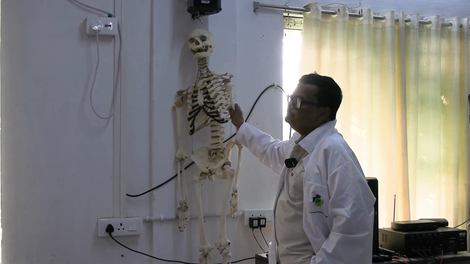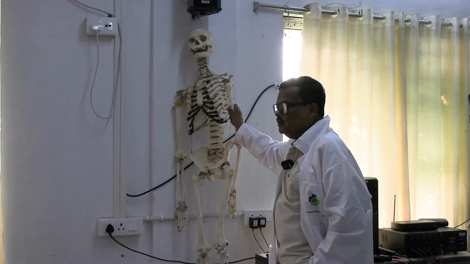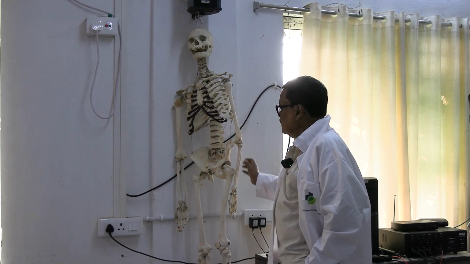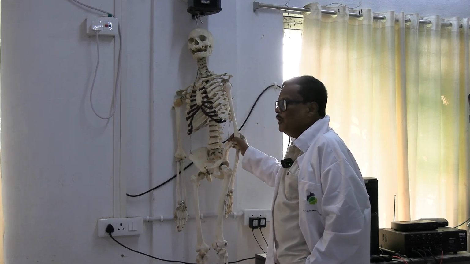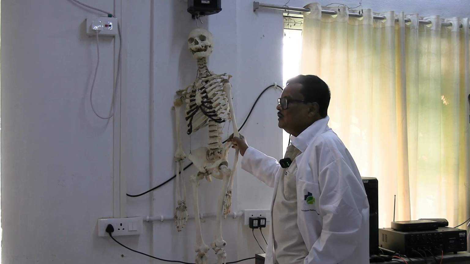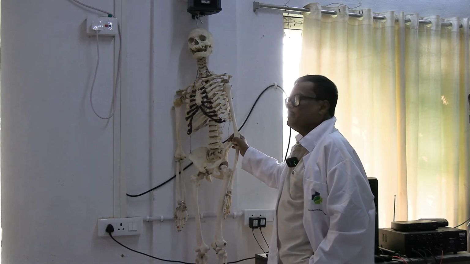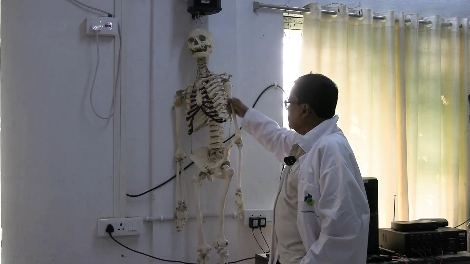So we can classify the bones according to the shape: long bones, short bones, flat bones, irregular bones, pneumatic bones, sesamoid bones, accessory bones, and so on and so forth. In this way we can divide them.